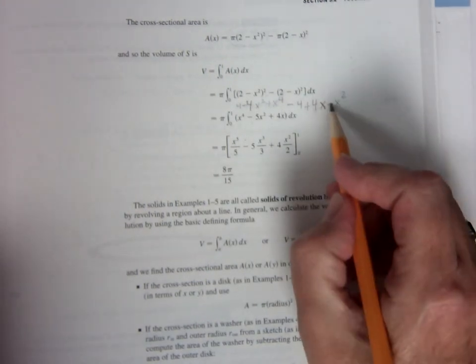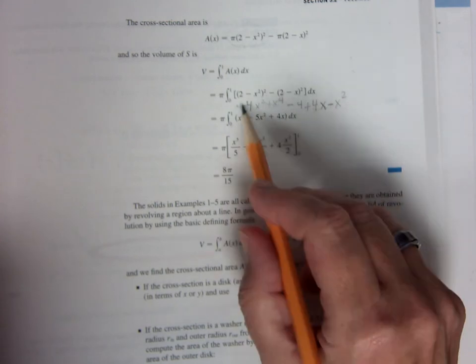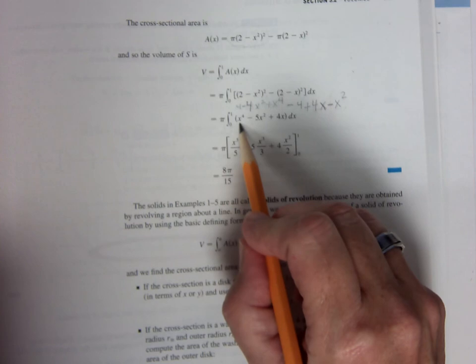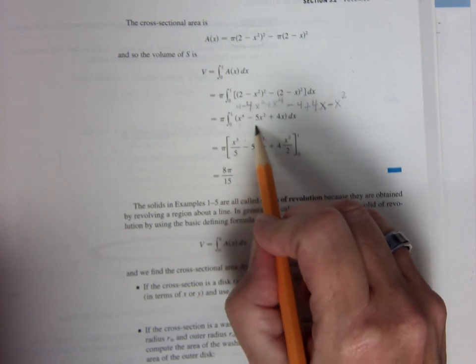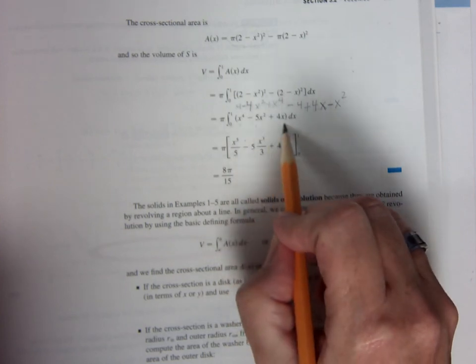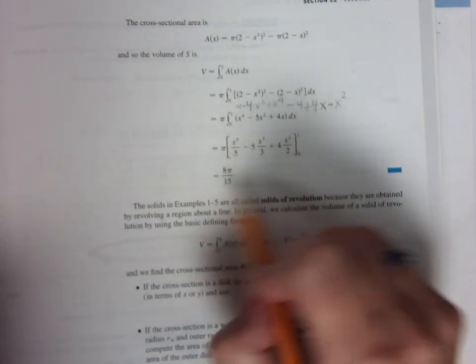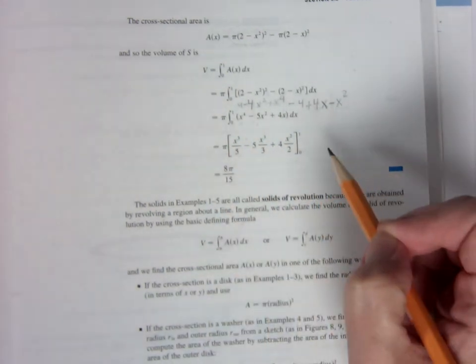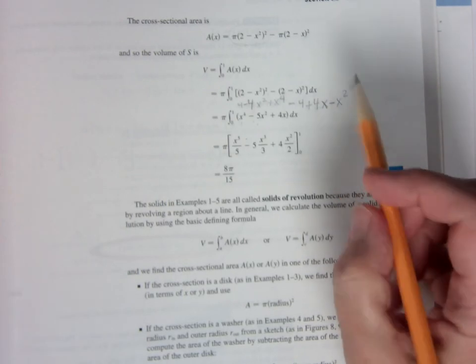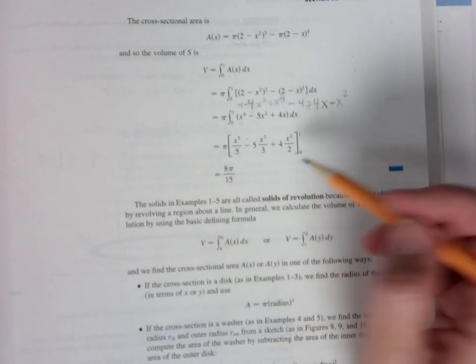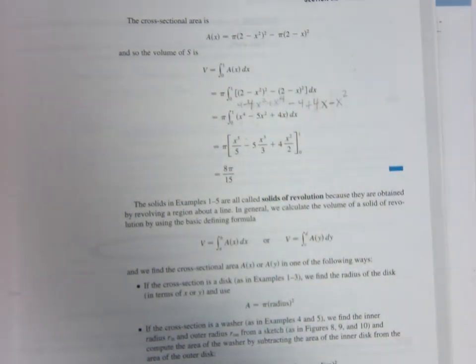Okay, now I can see when I combine this, I will have my x to the fourth minus 5x squared plus 4x. And of course, I am integrating from 0 to 1, so I just integrate like I know how to. Plug in my 1, and of course, my 0 value will give me 0. So I plug in my 1 value, and I will get 8 pi over 15 for the volume.